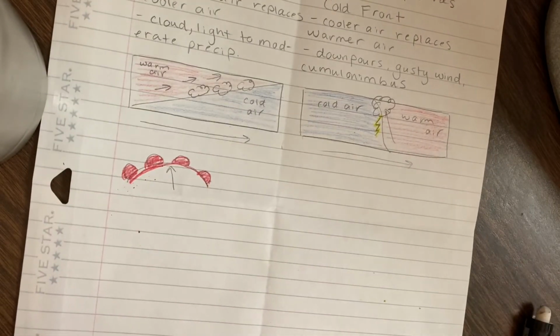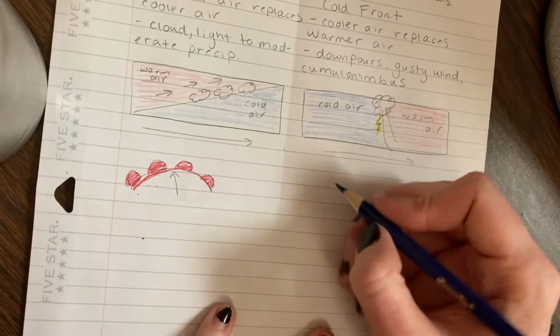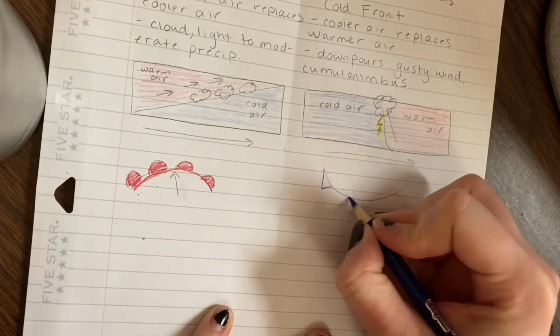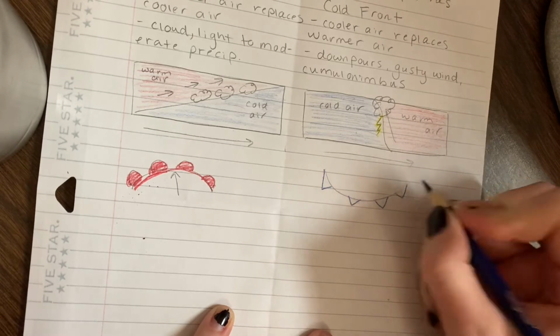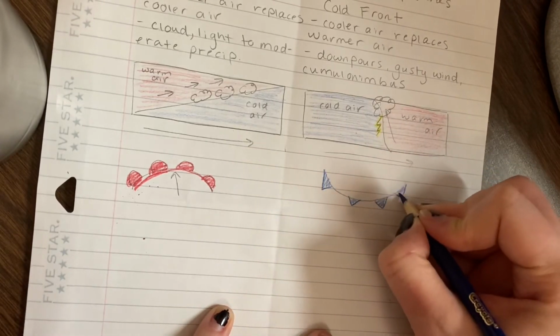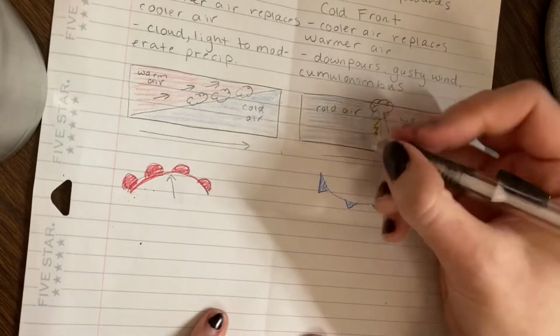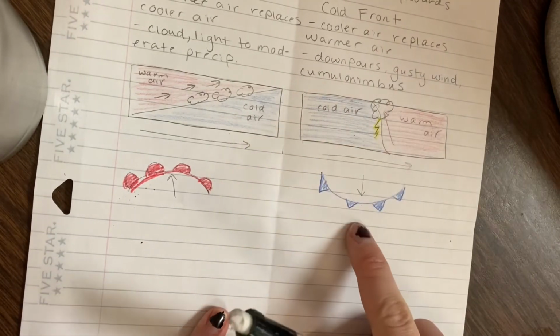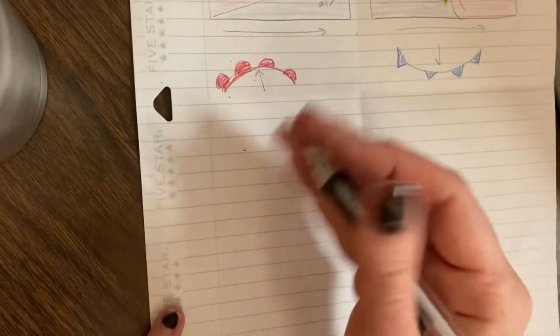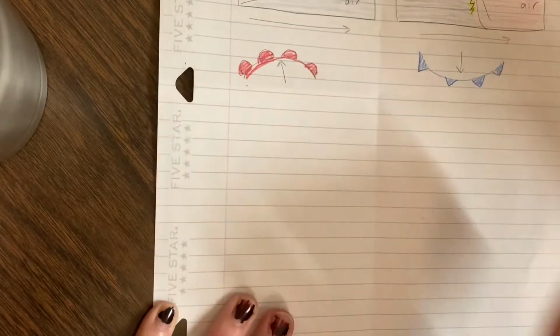And then for a cold front on a weather map, it's similar to a warm front with how it's shown, except this time it's blue and it's got triangles, like little teeth poking out of it. They're still pointing in the direction that the front is moving. So like if this was on a weather map, this would be a cold front moving to the south. Okay, next we have what's called a stationary front.